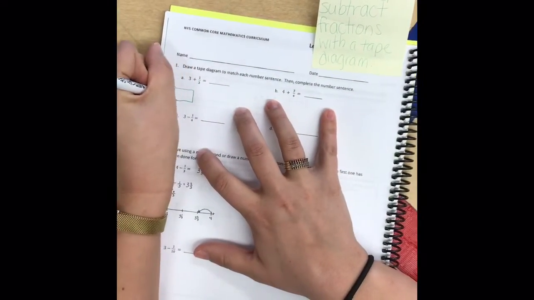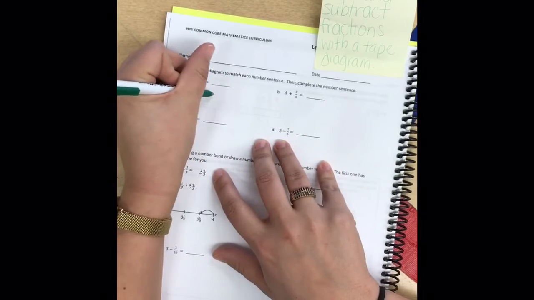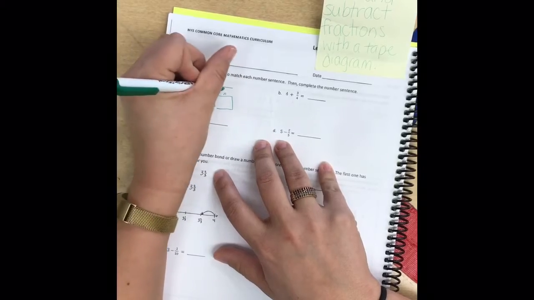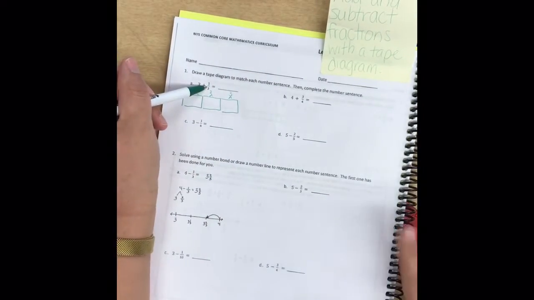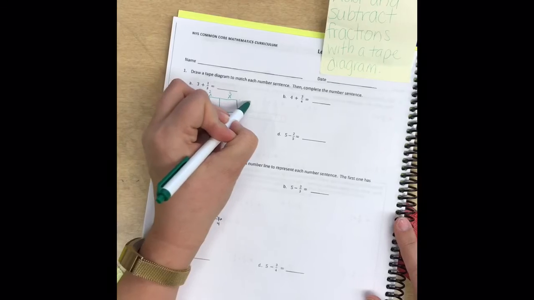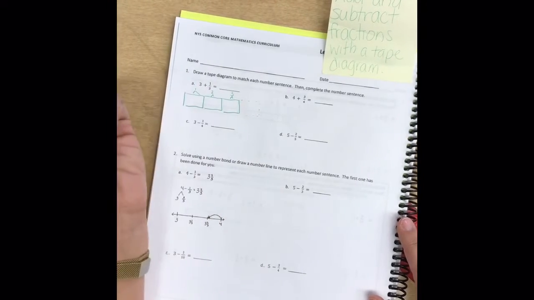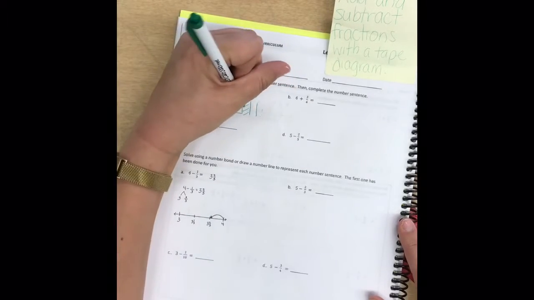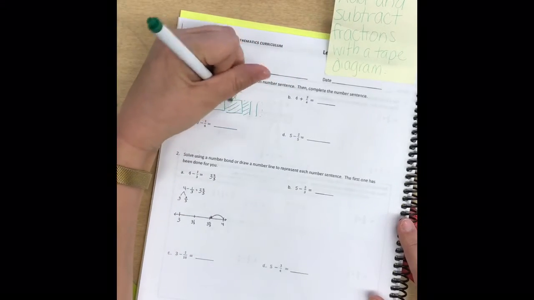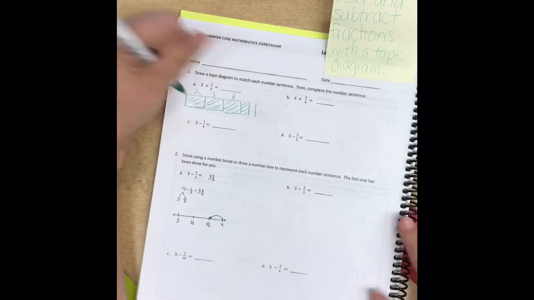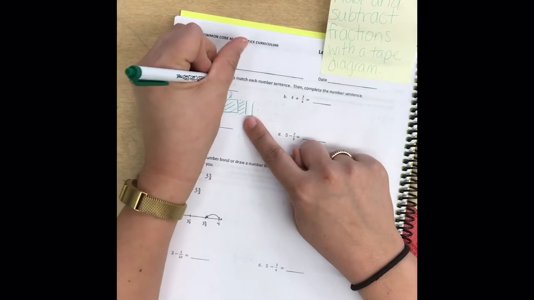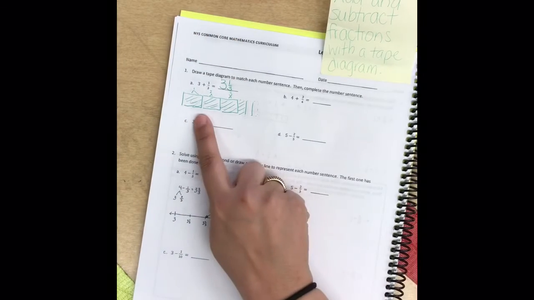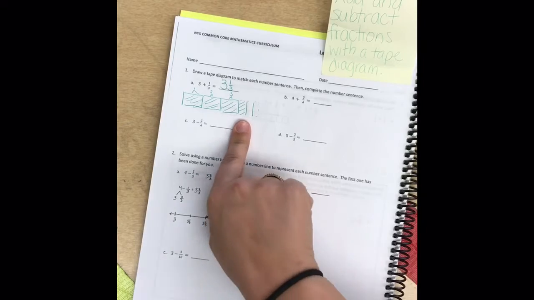So here's 1 whole, 1, 2, last 3. Now it says I'm adding a third. So what I can do is draw a whole number of 4 and break it into thirds, and then just draw in 1. So I have 1, 2, 3, and a third, and my answer is 3 and 1/3. Notice that I have my visual representation to help show that.